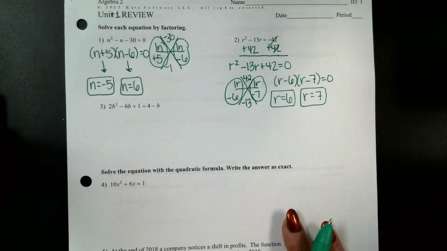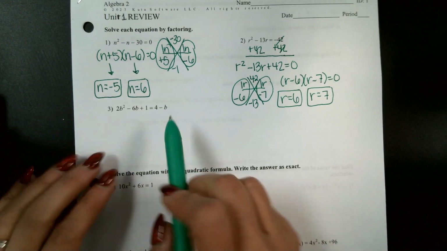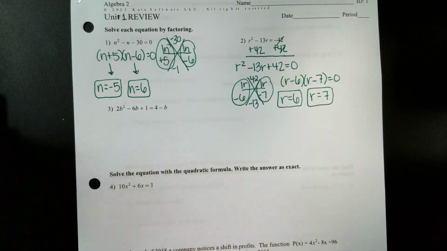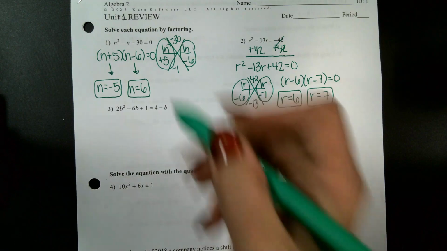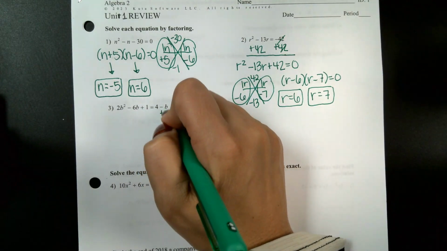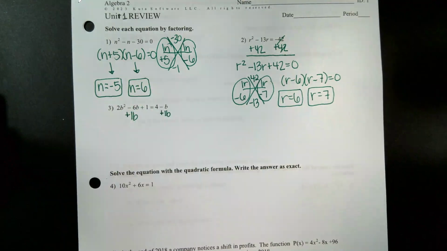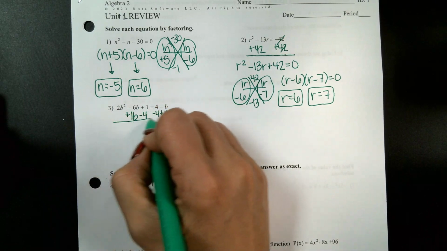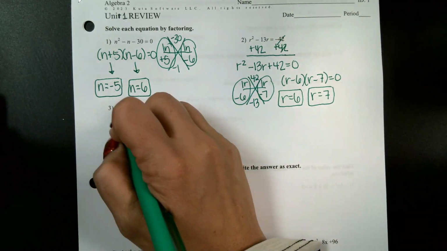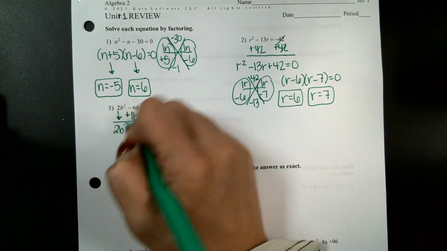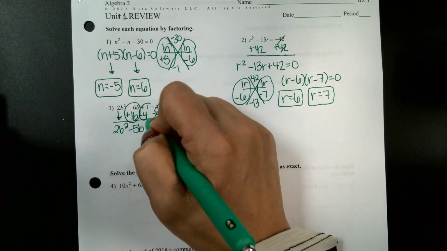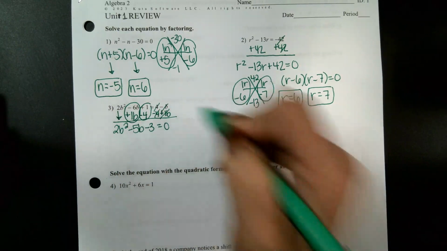Number 3 is the hardest one because not only do you have to move two terms over, but then you also have a 2 out front. So when you go to do your asterisk, you'll have to remember to multiply the 2 by the number at the back. Okay? So I would add a 1b. Make sure you line that up with the -6b. And you're going to subtract 4 and line that up with the +1. So 2b squared comes down, -6 plus 1 is -5b. And then 1 minus 4, -3.